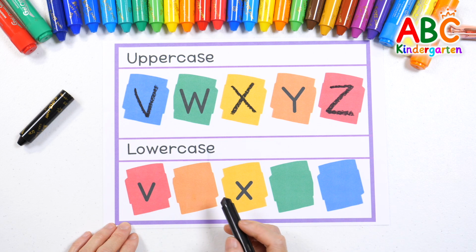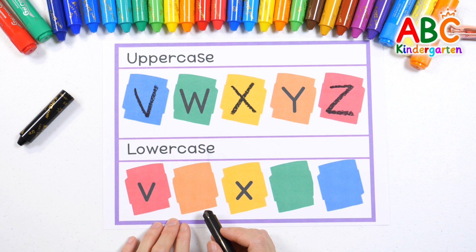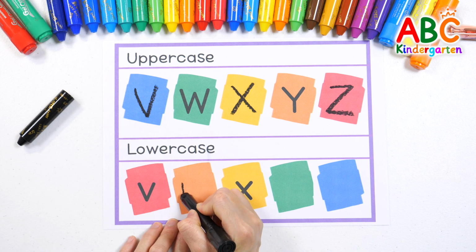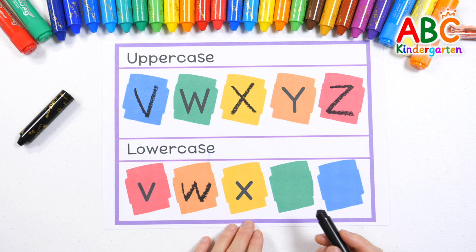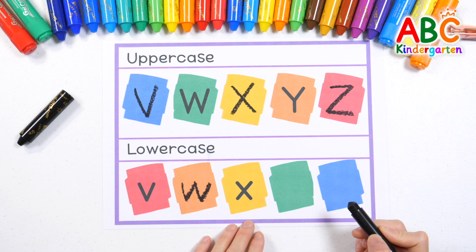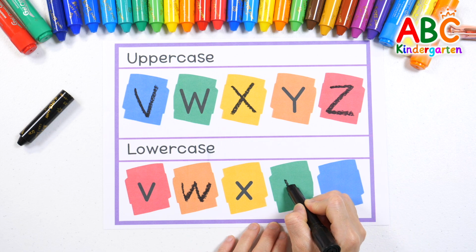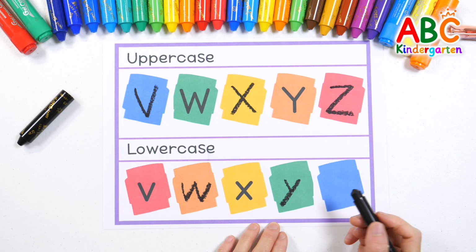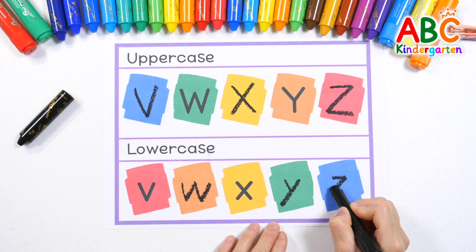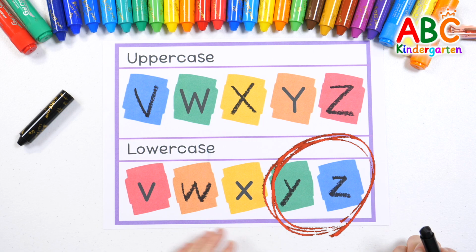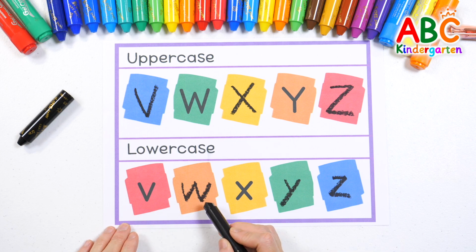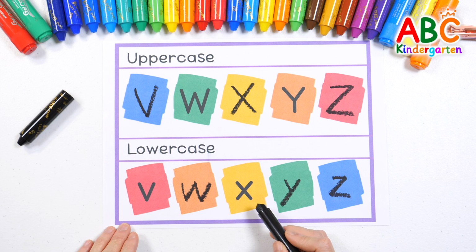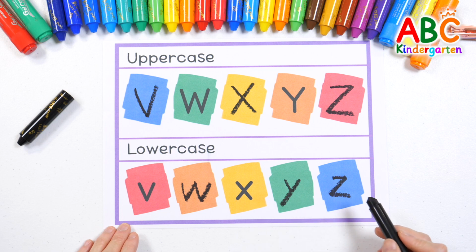Guess the letter that comes after V. That's right. Lowercase W, X. The answers are Y and Z. Let's read them again. Lowercase V, W, X, Y, Z.